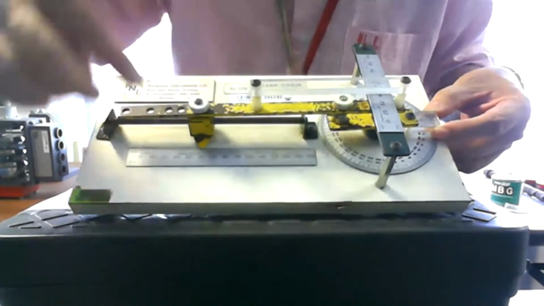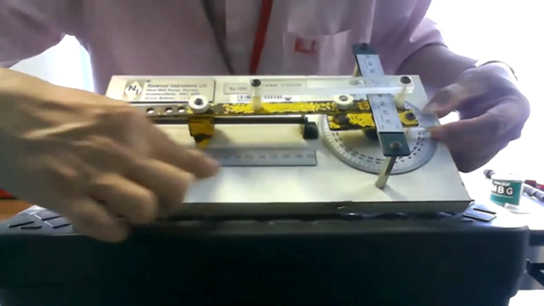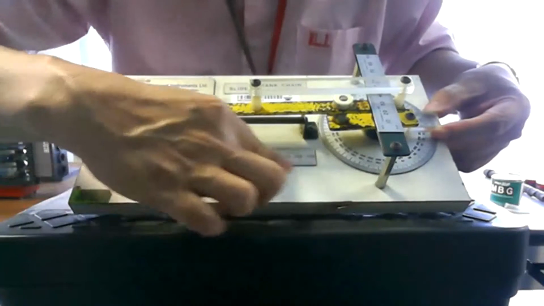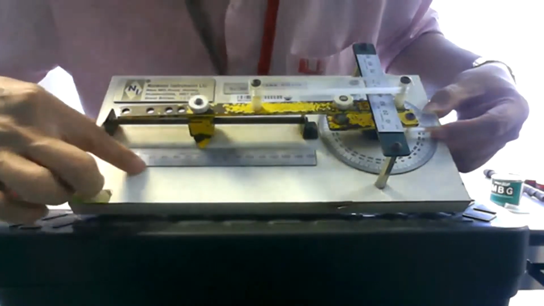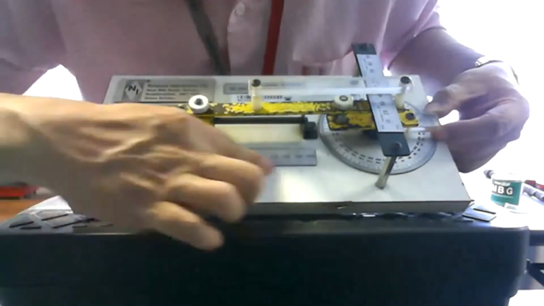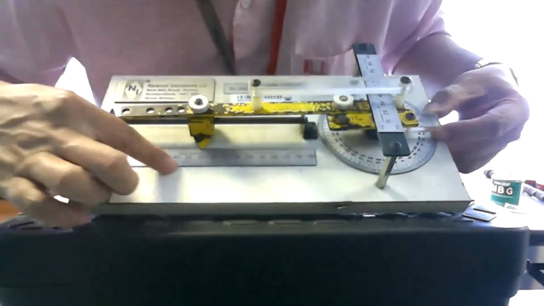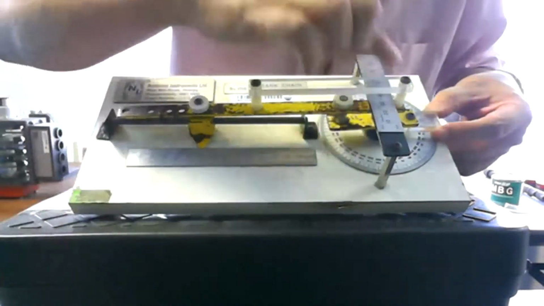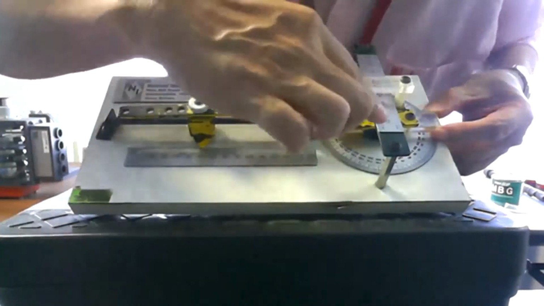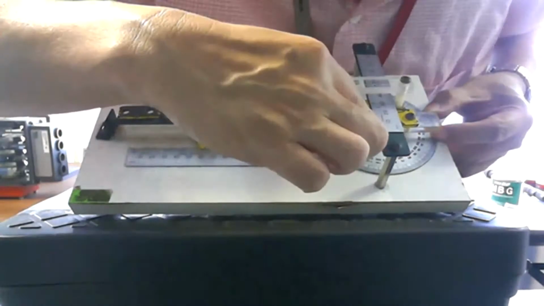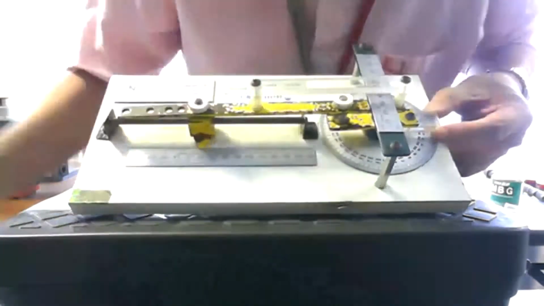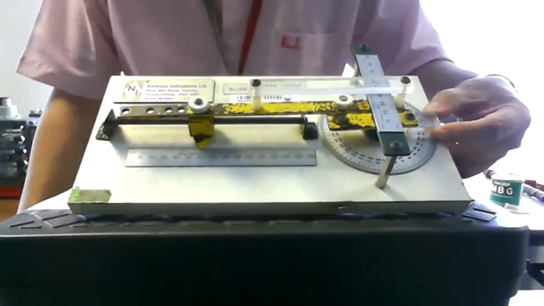Jot down the reading from the horizontal scale in units of millimeters. What I can read now is 60 millimeters, and then jot down the reading of the cross scale. It's actually giving a reading of 43 millimeters.